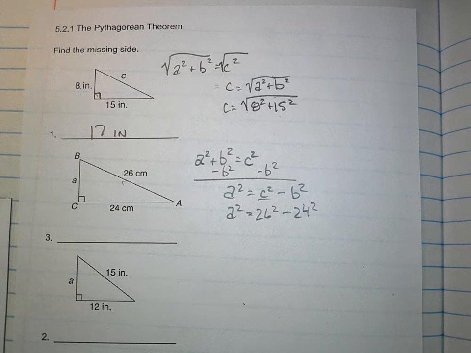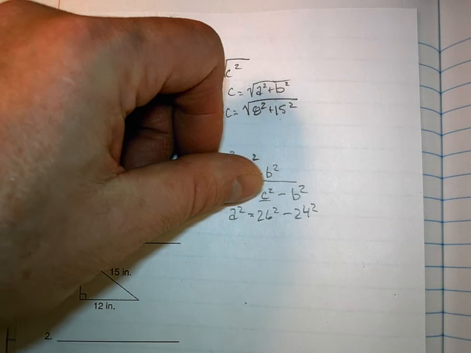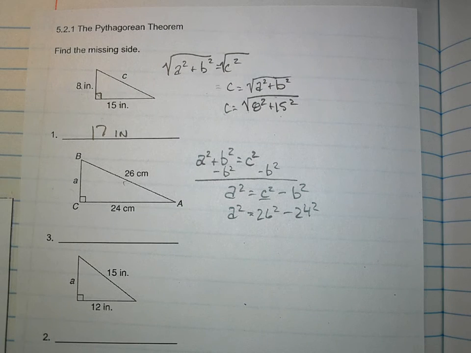Try it out. I got 10. It's 10. Okay, I got all the right. So I haven't even typed in A squared equals 26 squared minus 24 squared. 15 squared. Can I see the answer? Not yet. This is easy. Did you get the answer? Yeah, I'm doing a little fool. I already know this.